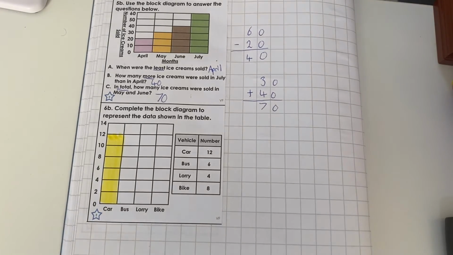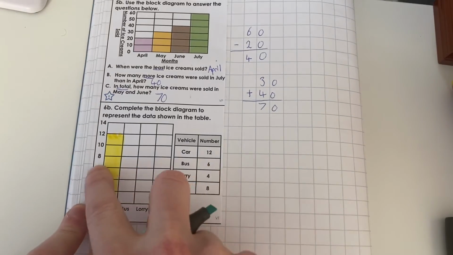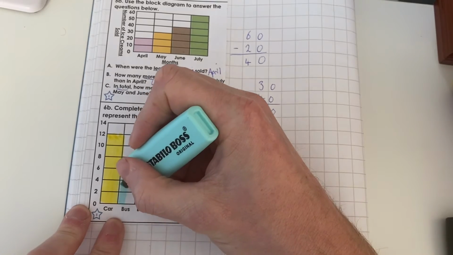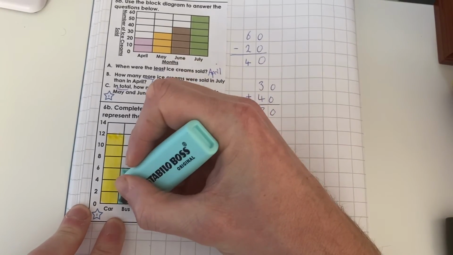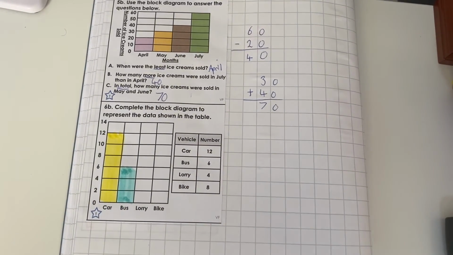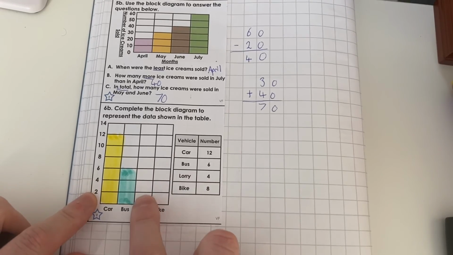Our next one is bus, and it says 6. So we know we want to go up to 6. So there were 6 buses. How many lorries were there? 4 lorries. So we're going up to this line here. Each one is worth 2, don't forget. So 2, 4.